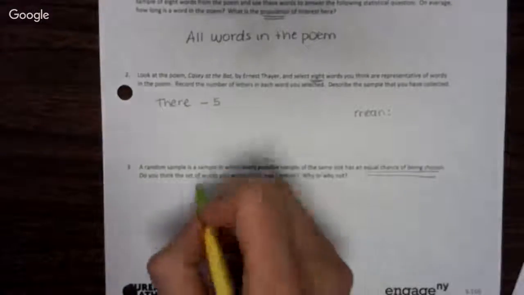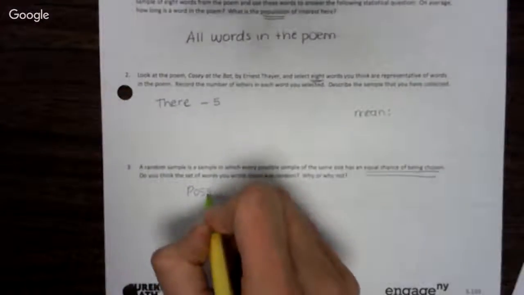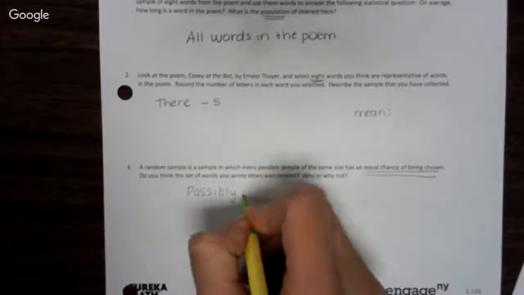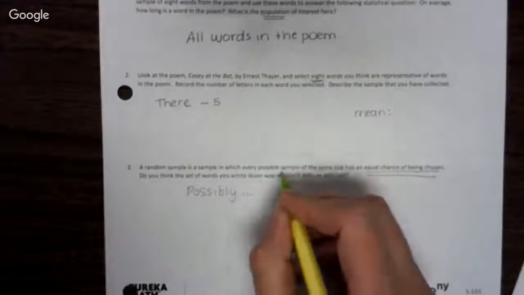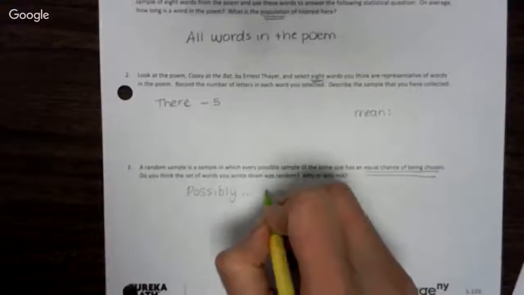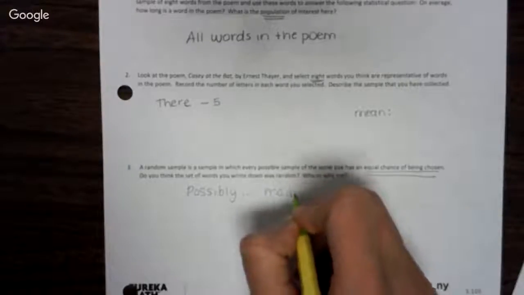I'm going to say, yeah, possibly. But knowing how our brain works, sometimes people could be choosing just the short words. Some of you may have chosen just the really long words. So yeah, possibly they could have been random, but my guess is that your brain kind of went towards certain words. So we could write just maybe not.